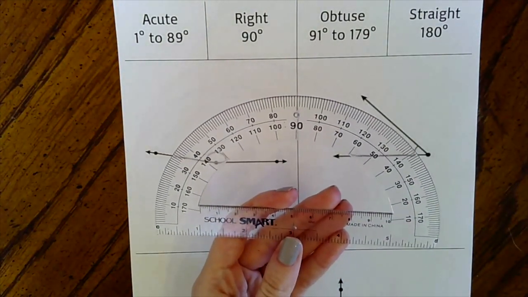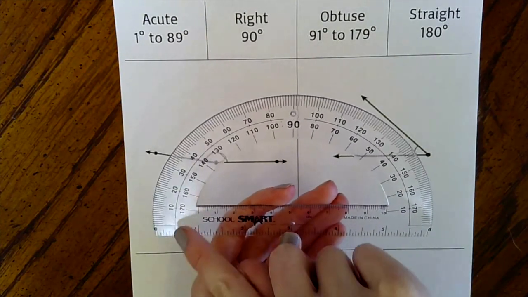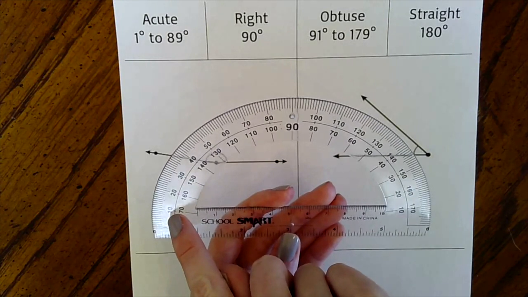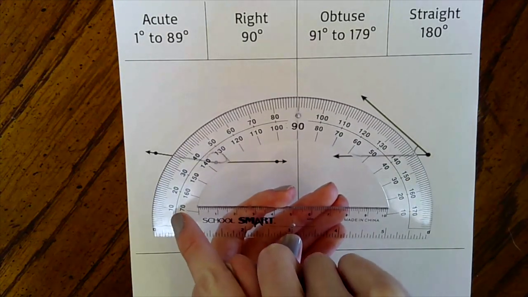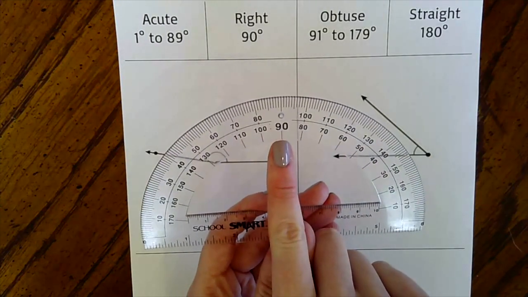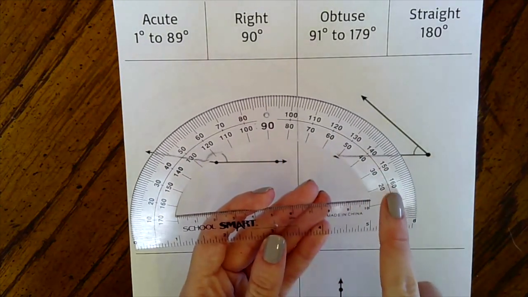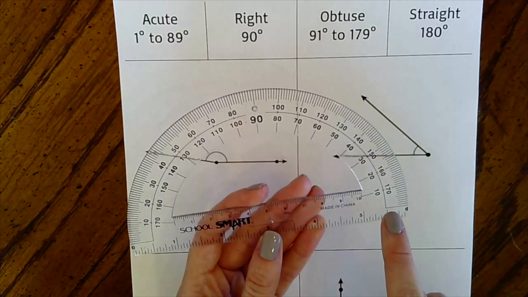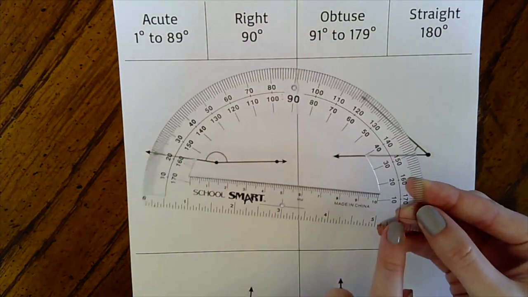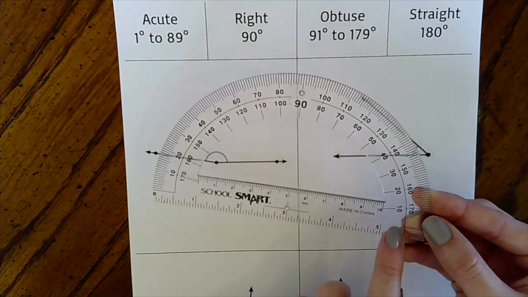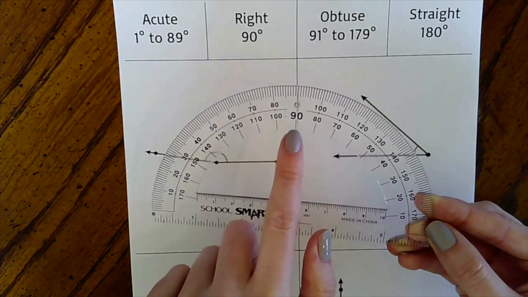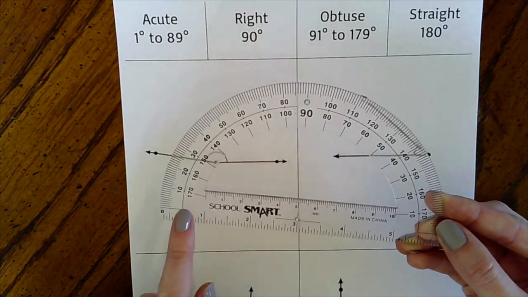To measure an angle, there's two sets of numbers. There's outer numbers that start at 0 here, and I know that because the next number is 10 and 0 comes before 10. So we follow the outer numbers, those are increasing by 10s. 90 is in the middle, and then 180 is this far line over here. And then the opposite side starts at 0, and it's just completely flipped from the outer numbers.